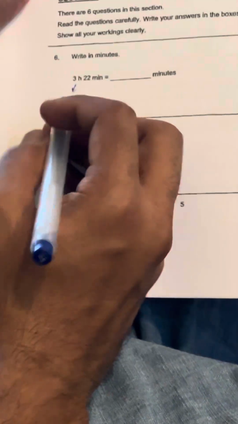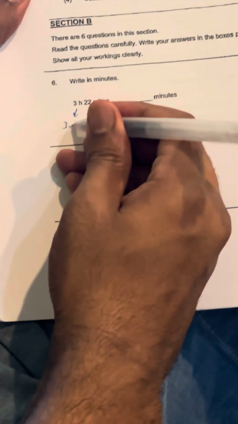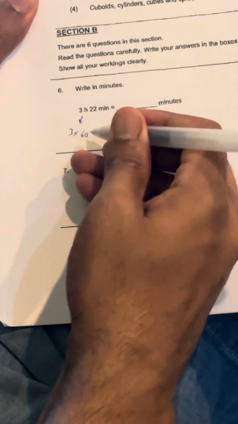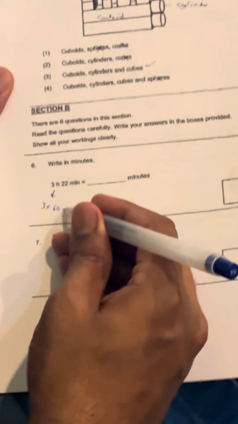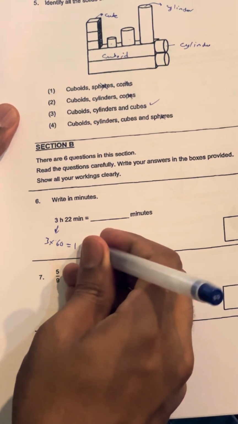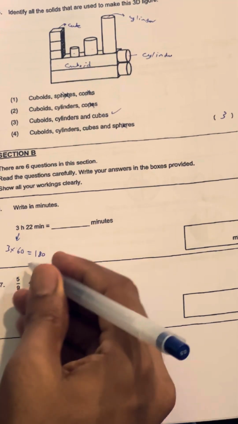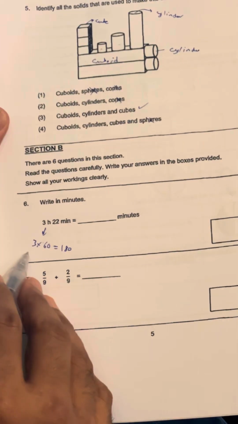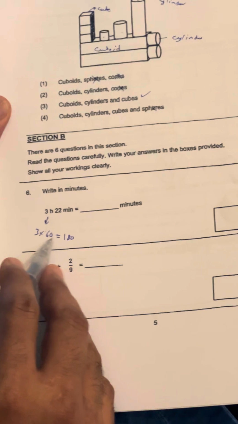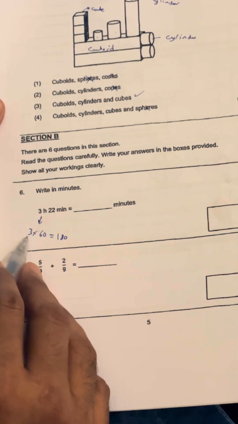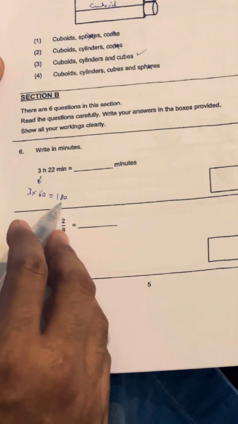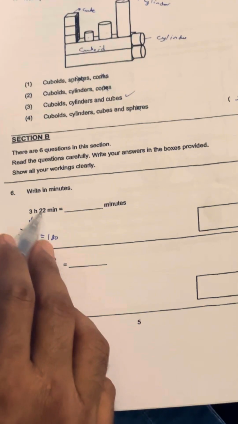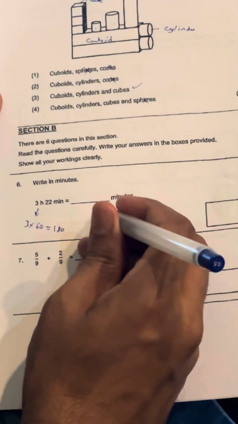3 times 60 minutes. 3 hours means 1 hour is 60 minutes. So 3 hours will be 3 times 60, which is 180. 3 times 6 is 18. So 3 times 60 is 18 tens. This is 180. 180 plus 22.